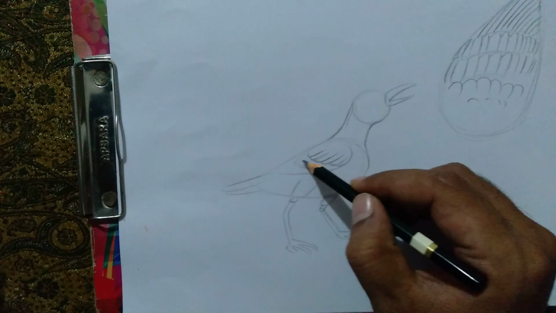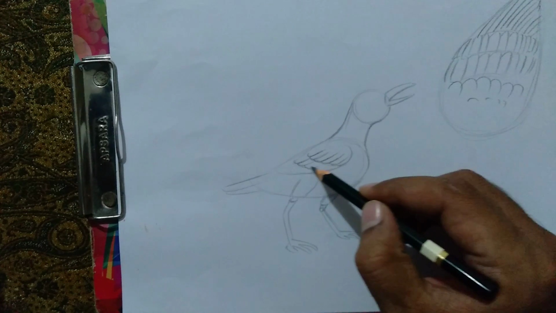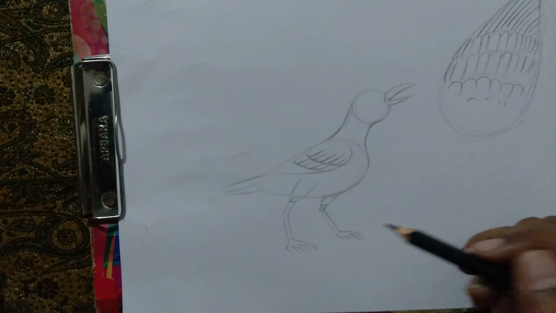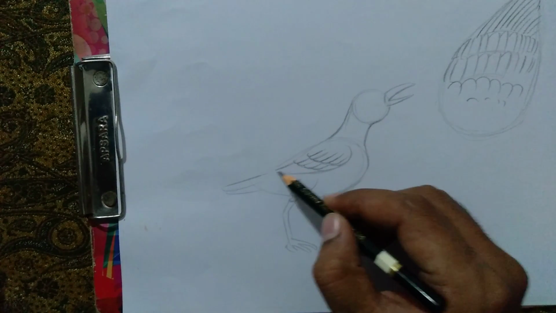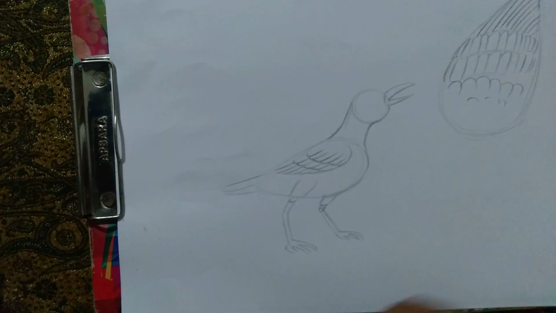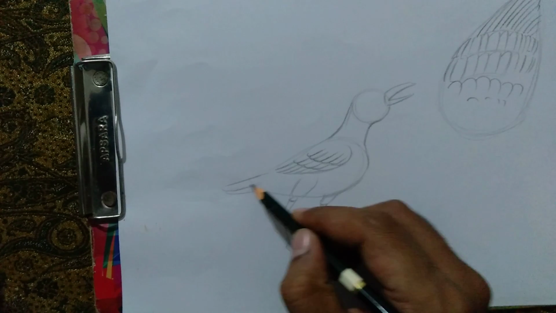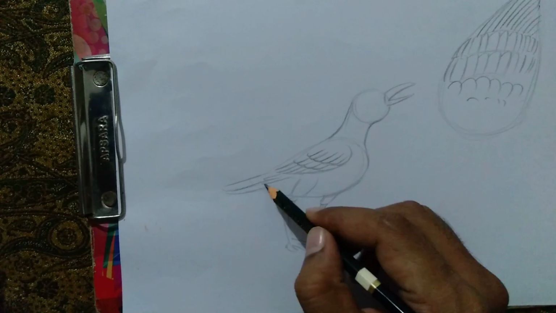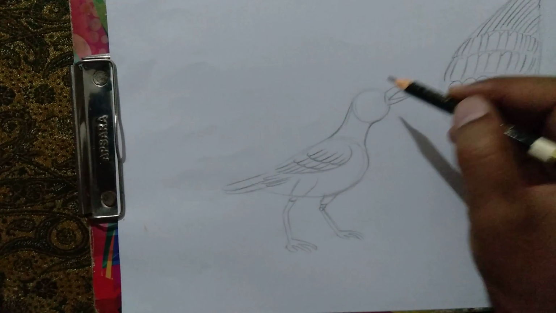Remember children, you are not supposed to draw darker lines until you get the perfect shape and size. Draw lightly until you get the perfect shape. That is very, very important. This way the wing we have done, and here the tail, and here the tail we did, and here the eye.